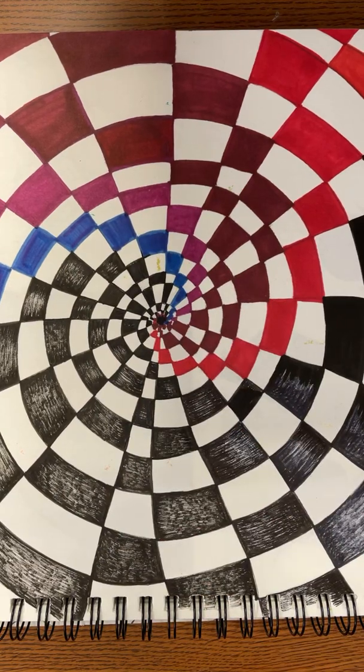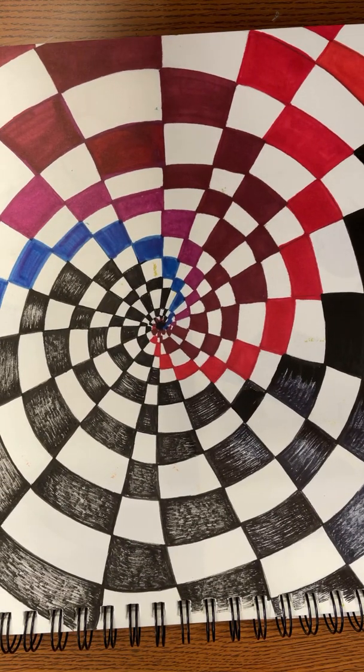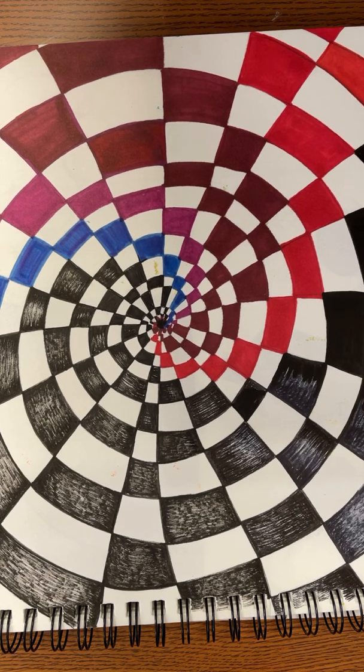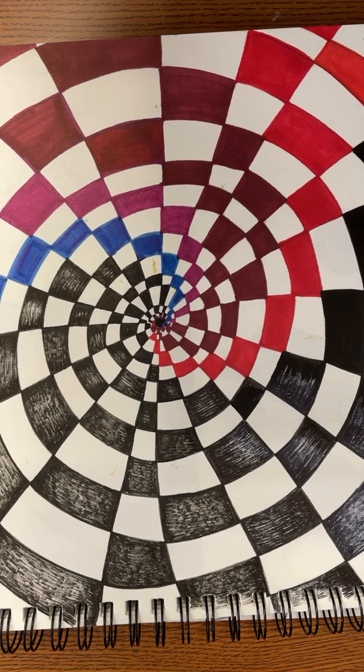Also, I do encourage you to look for some different optical illusion arts that you might want to do. They're all over the web, so get your parents' permission and check it out.